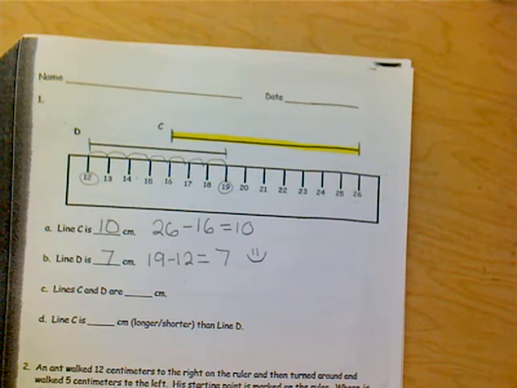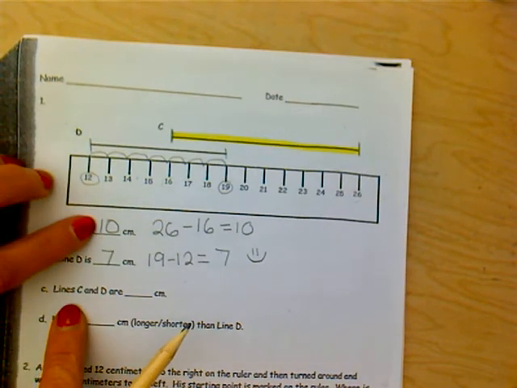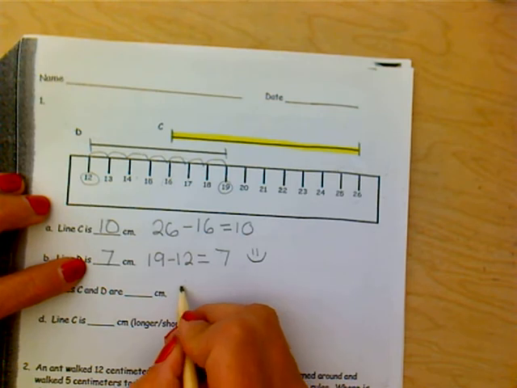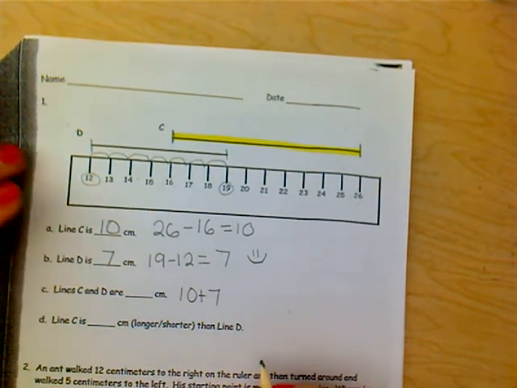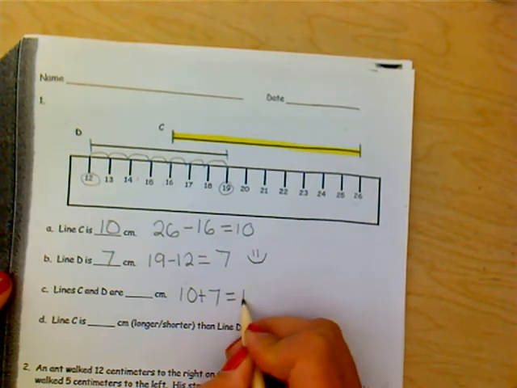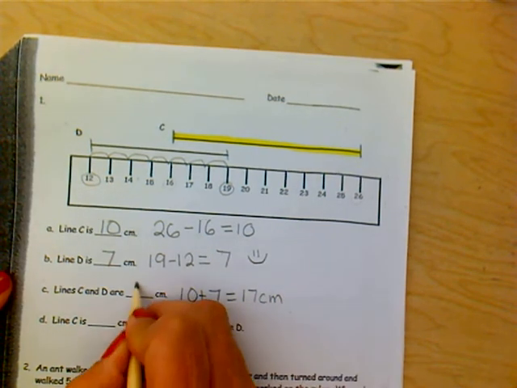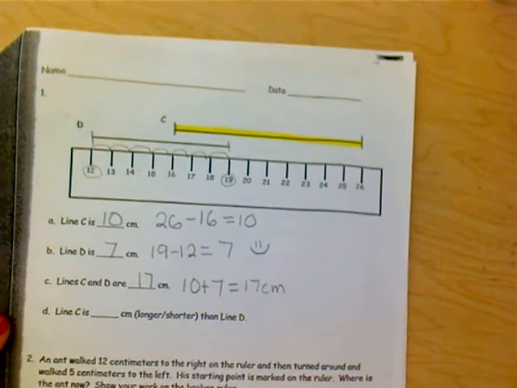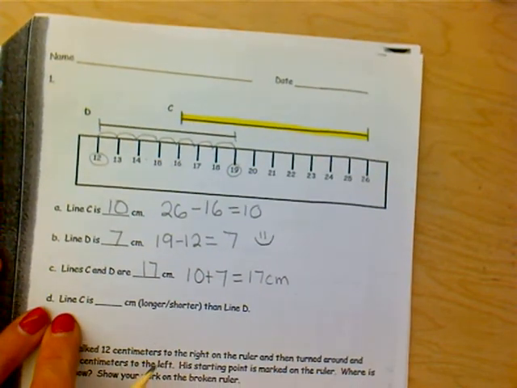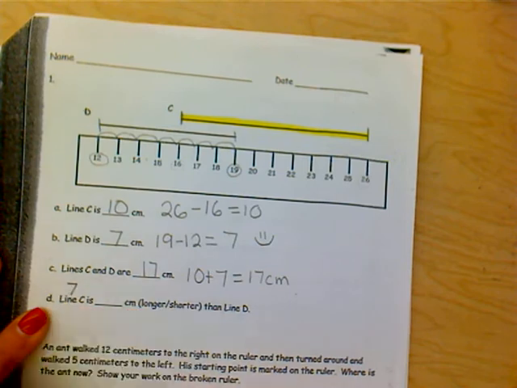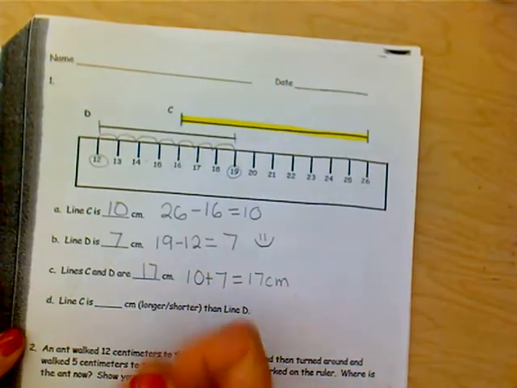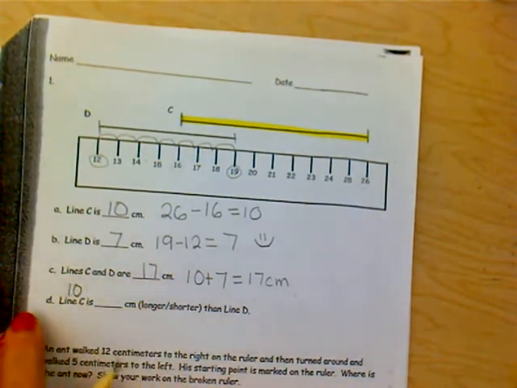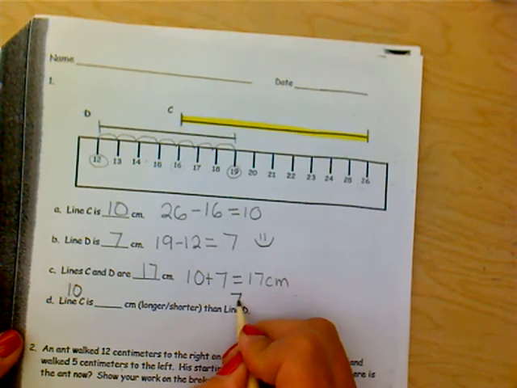Are you back? Okay, well, let's combine line C and line D. Well, that would be easy because 10 plus 7, 10 for line C and 7 for line D, gives me 17 centimeters. Did you come up with 17 centimeters? I hope you did. Now, line C was 7 centimeters. I'm going to write that up there. And line D was, oops, sorry, I got that backwards. Line C was 10 centimeters. That would make a difference. And line D was 7 centimeters.